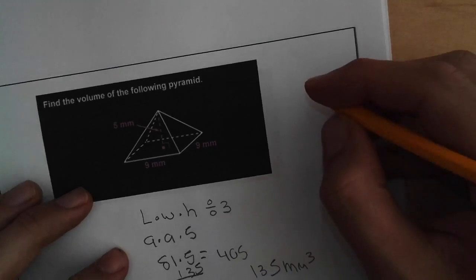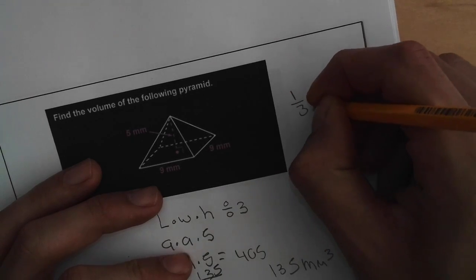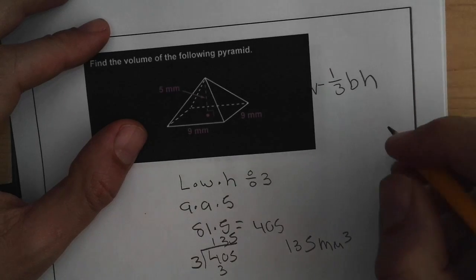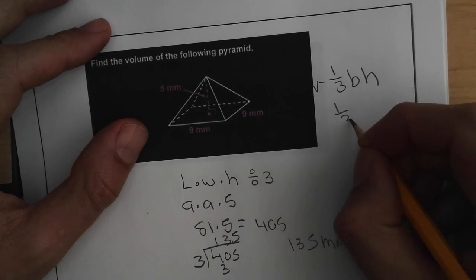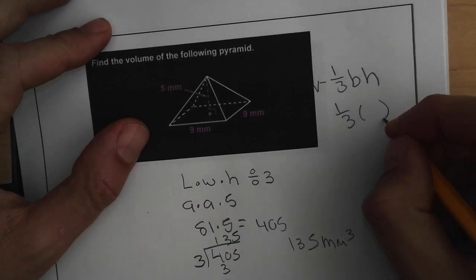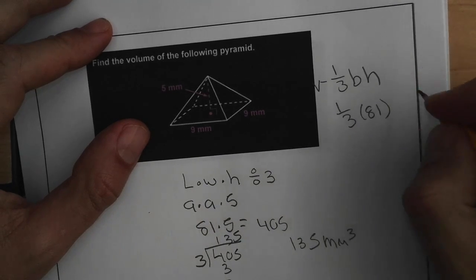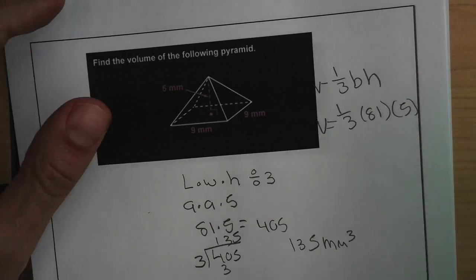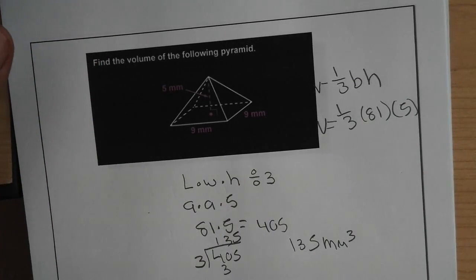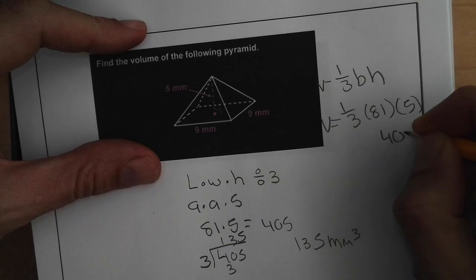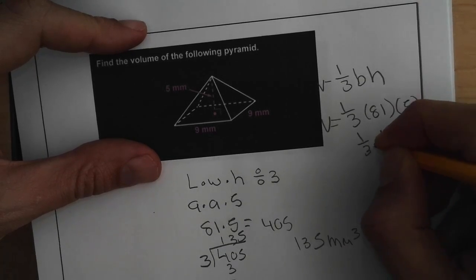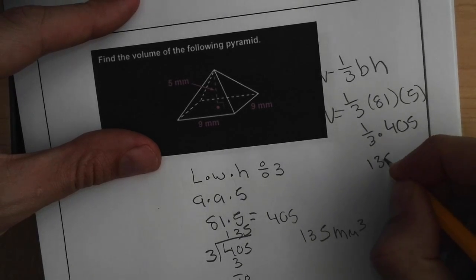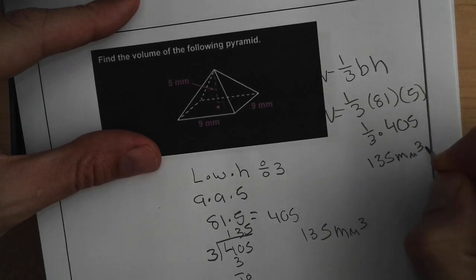The volume of a square pyramid is a third base times height. So let's do it this way. So a third, and our base is 81, because 9 times 9 is 81, and our height is 5. So 81 times 5 is 405, and 1/3 times 405 is equal to 135 meters cubed.